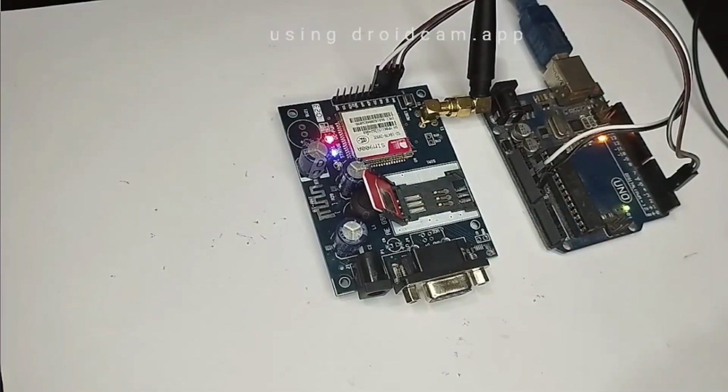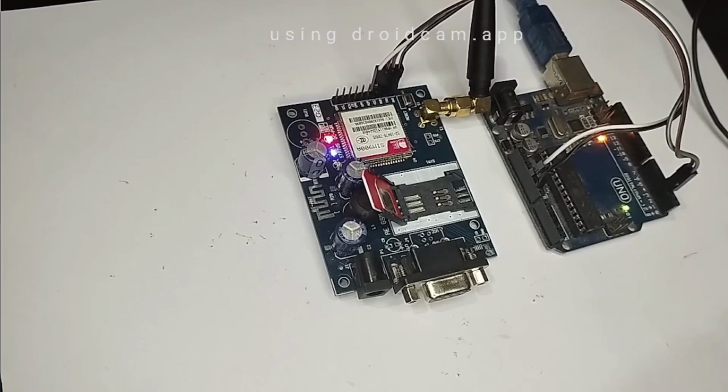So I can show you the code also. In code also, I simply wrote the logic: whatever message is received on the serial port, it will simply send it on software serial, and the same way for TX and RX both, right?